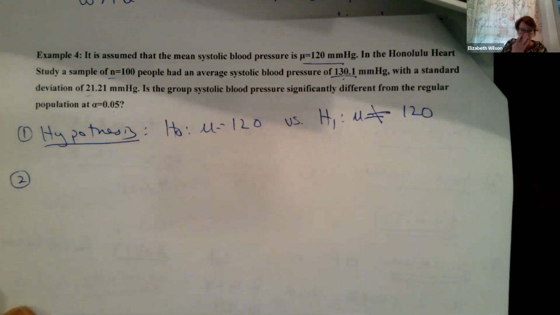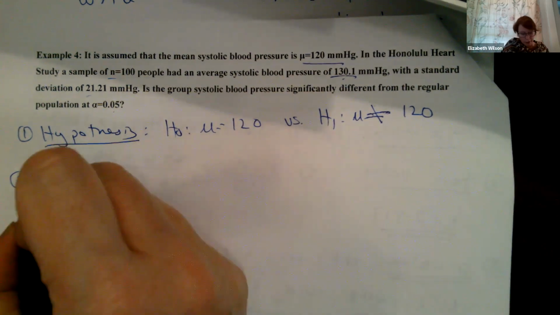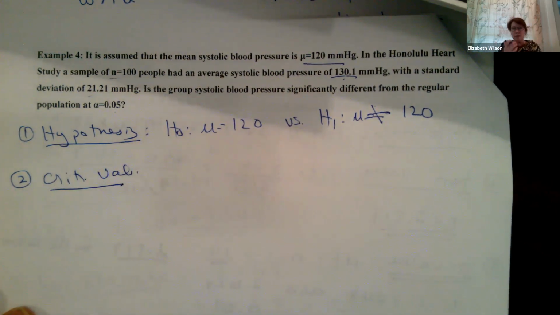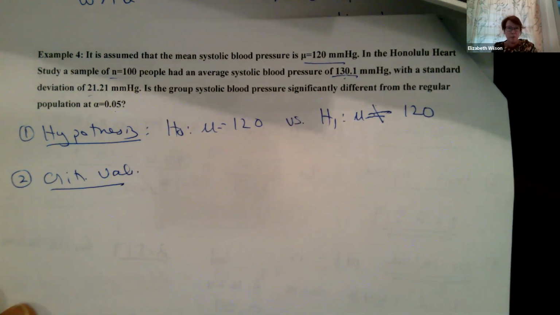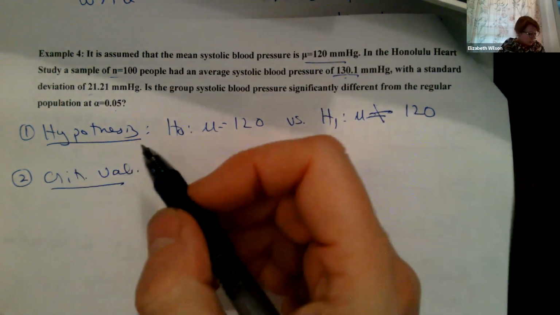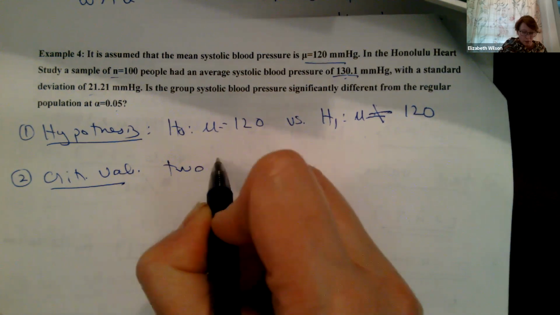So they don't say use p-value or anything, so I'm going to use a critical value. You can decide, if it doesn't state specifically to use the p-value method, you can use whichever method you want. Personally, I kind of default to the critical value, but if you like the p-value method better, go for it. I'll grade both.